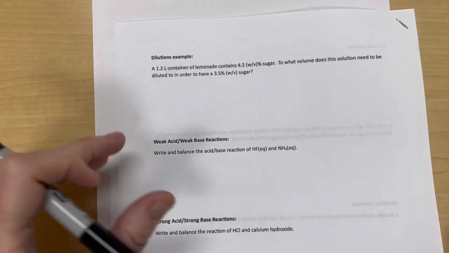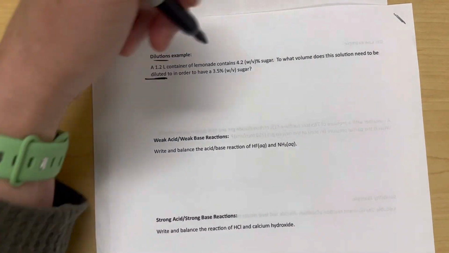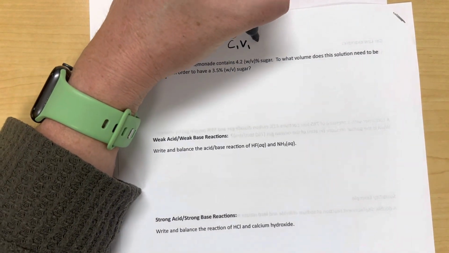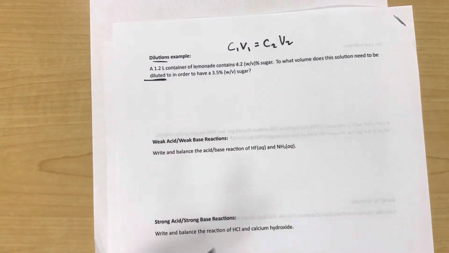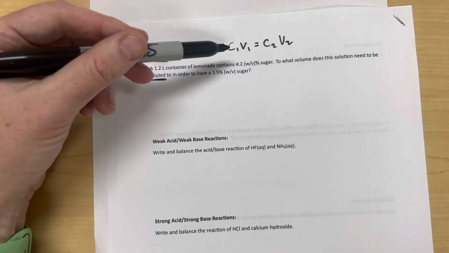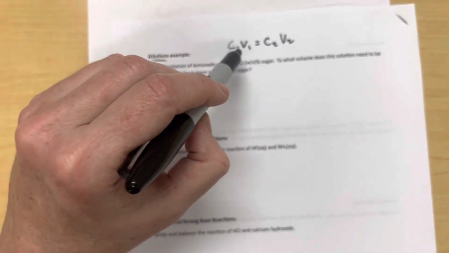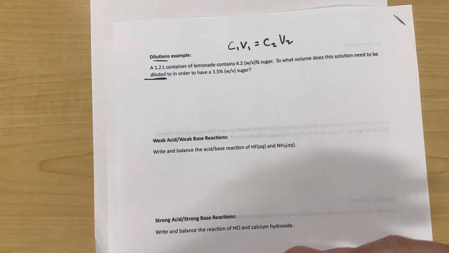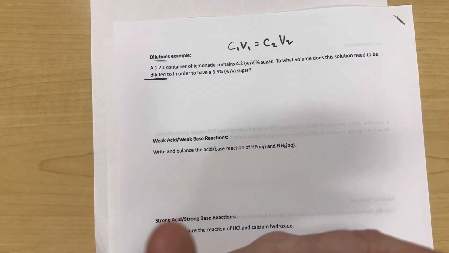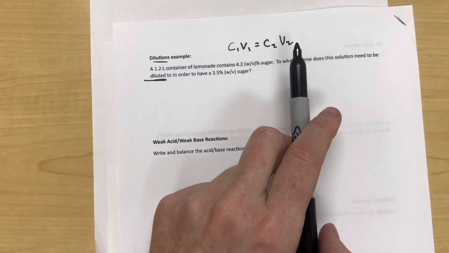We're talking about dilutions. So anytime you see the word dilute, dilutions, etc., diluted to, you're going to immediately think of the equation C1V1 equals C2V2, where the C's are the concentrations and the V's are the volumes. And they can be in anything. You can be in parts per million, volume over volume, weight over volume, even molarity. And then the volume can be in anything as long as it's the same on both sides. Liters, milliliters, quarts, cups, it really doesn't matter. Hats, weird ratios, it doesn't matter as long as they're the same on both sides.